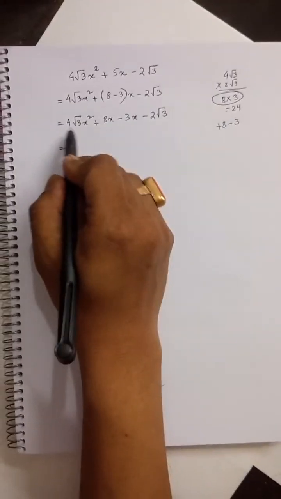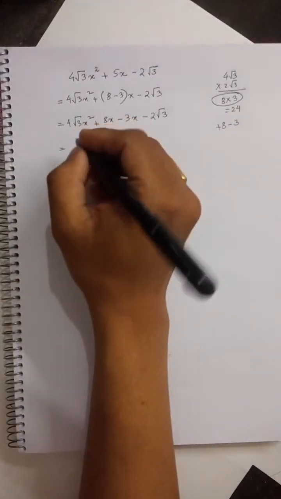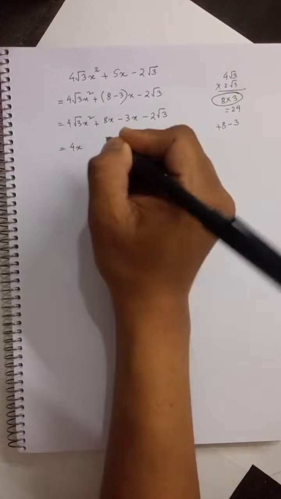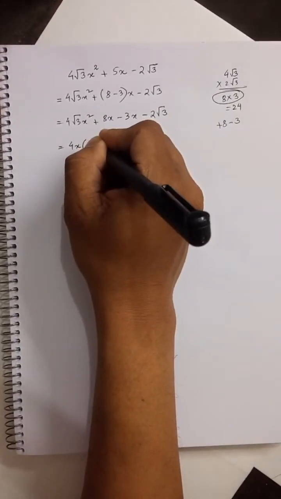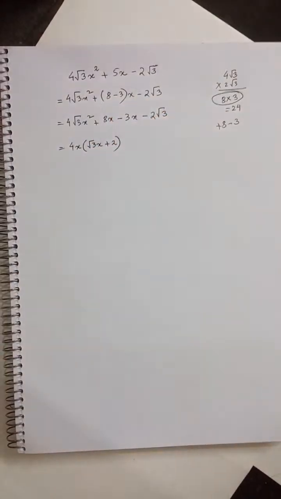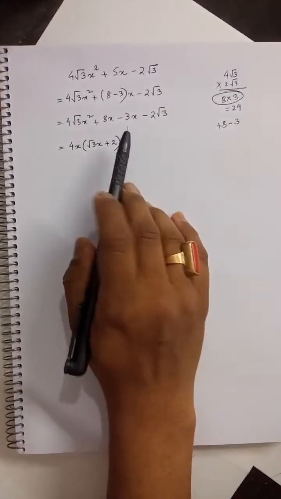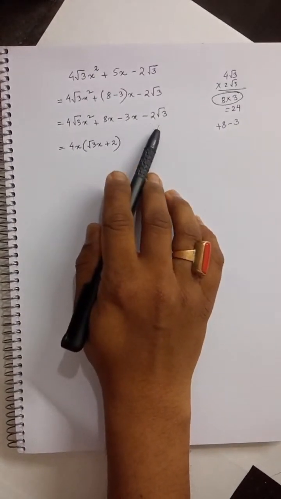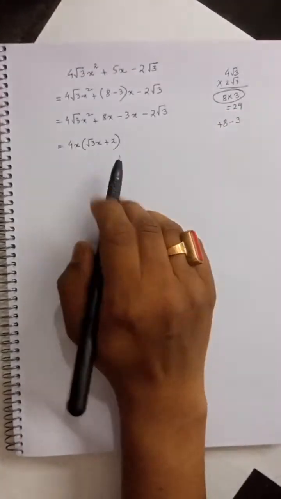So we can take 4 because we have 4 and 8 over here, and then we can take x. So 4x, and then we will be left with root over 3 and x and plus 2. Okay, and then we have minus 3 and minus 2 root over 3, right?